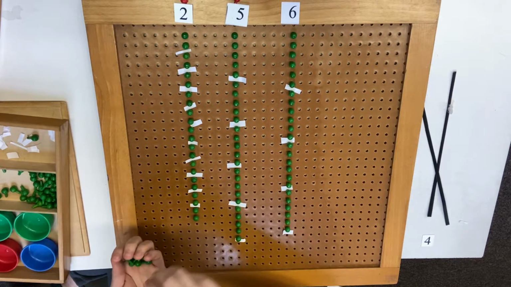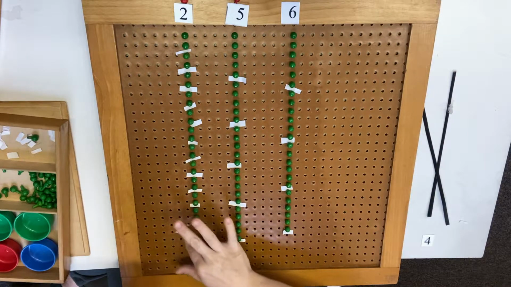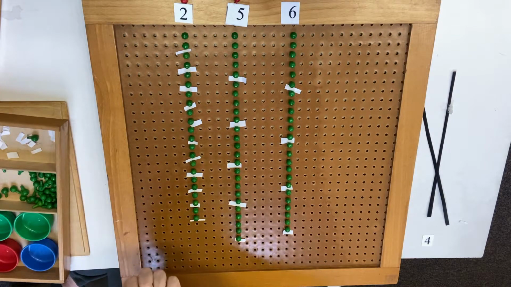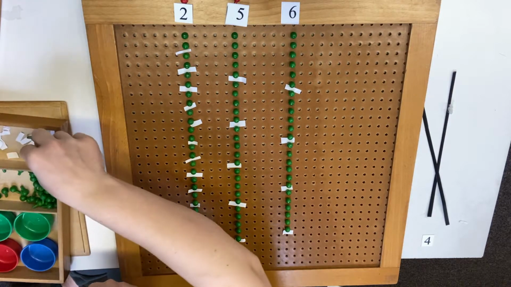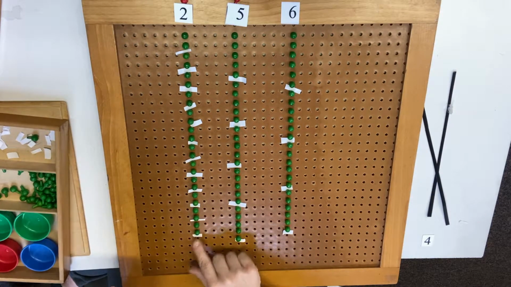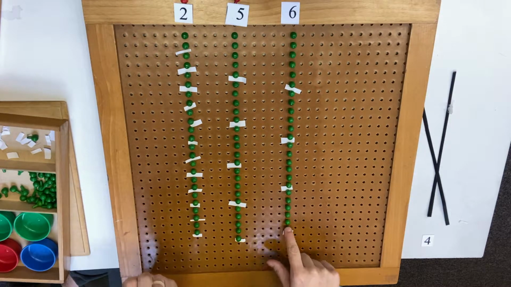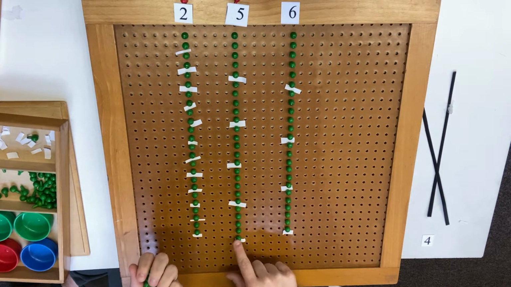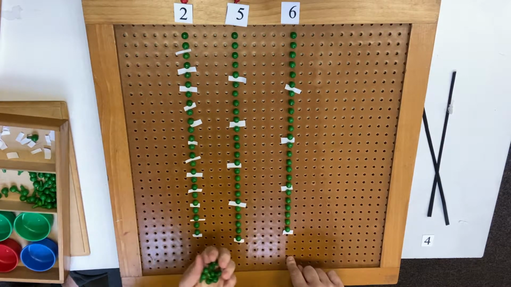Oh, way too many. There we go. 2 is still the shortest one, so I'm going to add another 2. Just kind of went into autopilot there. And now 2 and 6 are the same, but 5 is the longest. So I'm going to add to 6.